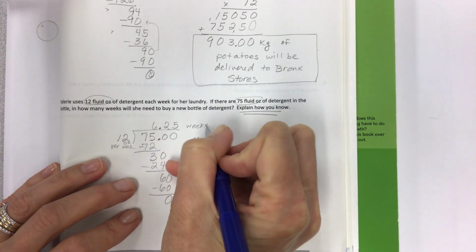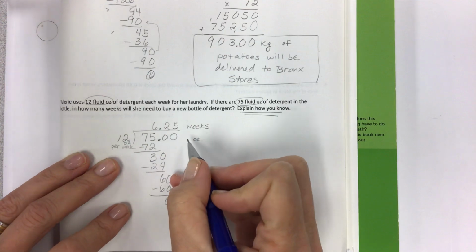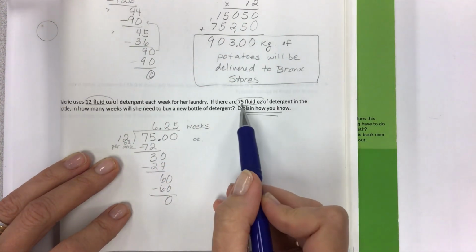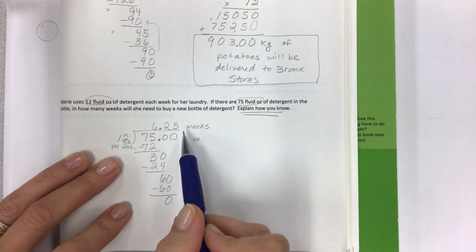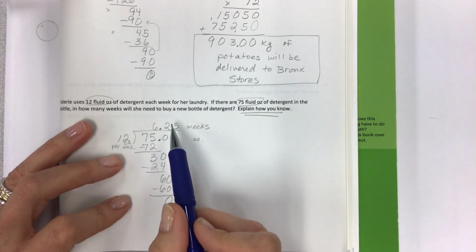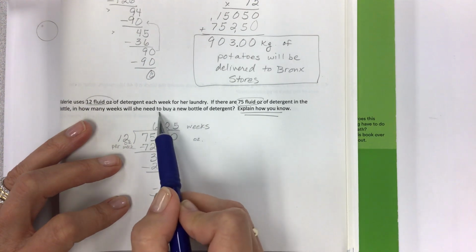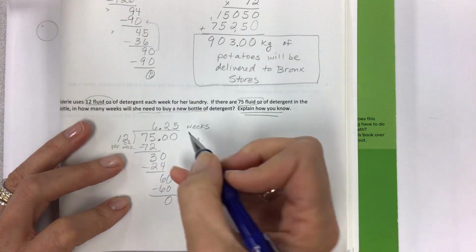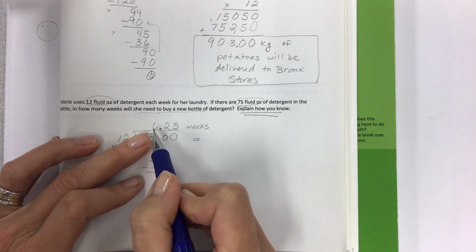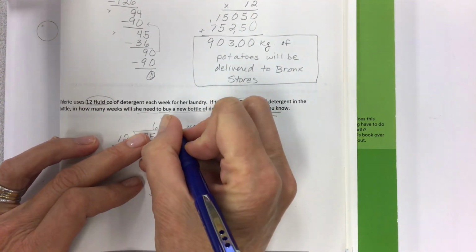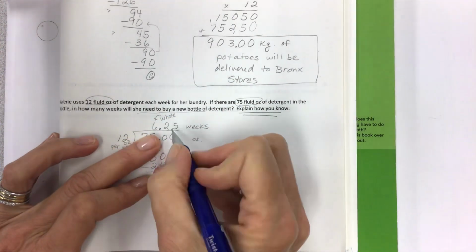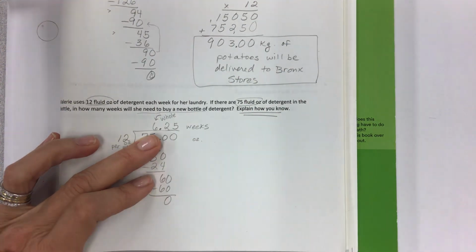weeks. Let's label it. Anything that you can label, put a label on. How many weeks it's going to take for this 75 fluid ounce detergent bottle to last. So in how many weeks will she need to buy one? So now what? What do I do with my 0.25? What this means is it's 6 whole weeks. Okay? Now a quarter of a week might be like 2 to 3 days.